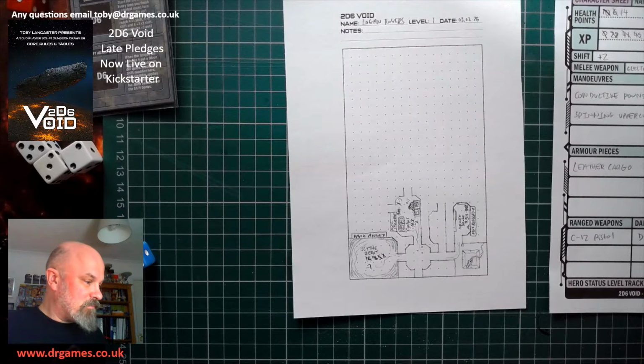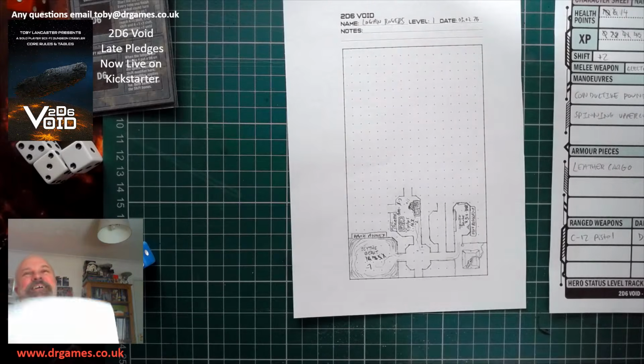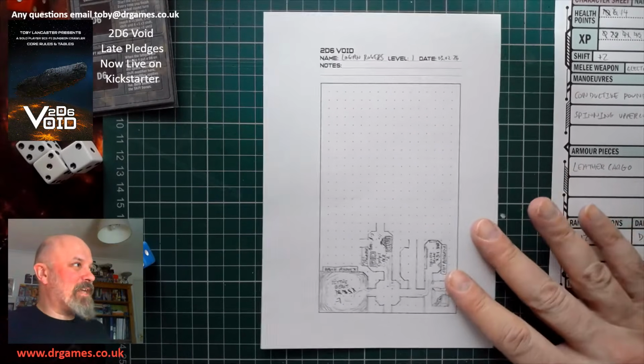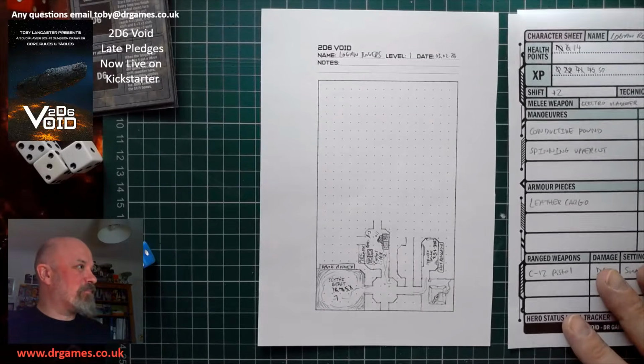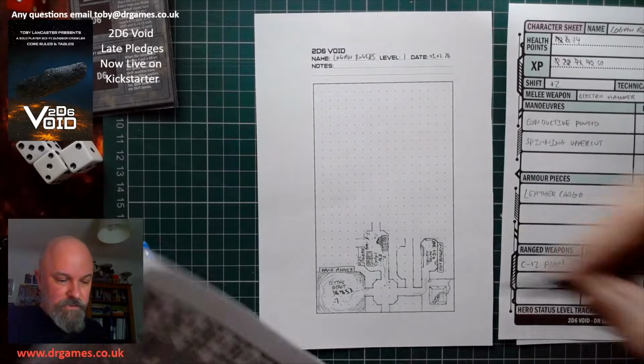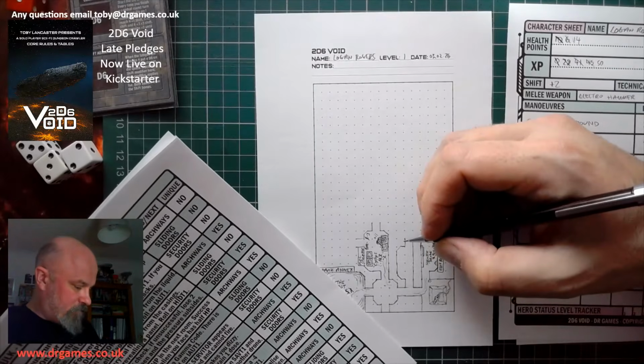Sir Meal, how are you doing? Well, guess I have to go and back this. Be right back. Thank you. We're doing late pledges at the moment. Appreciate that. Okay. So, let's do loading bay.